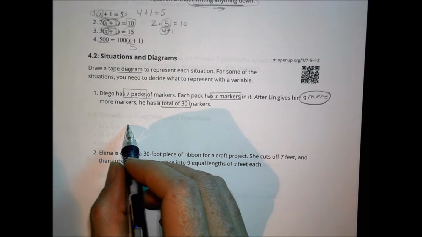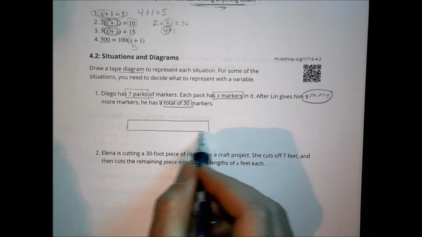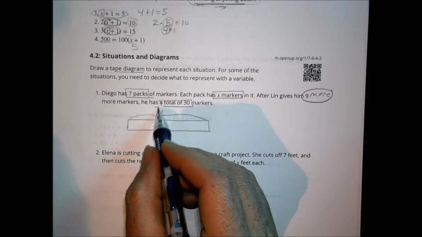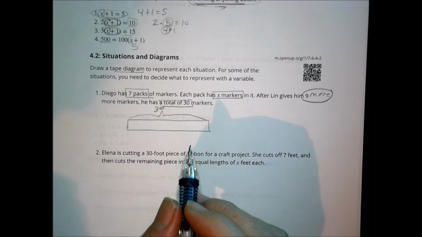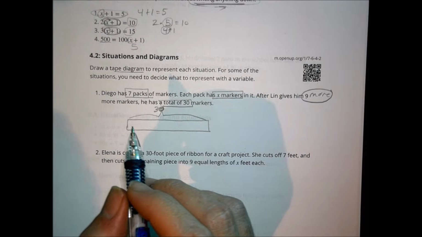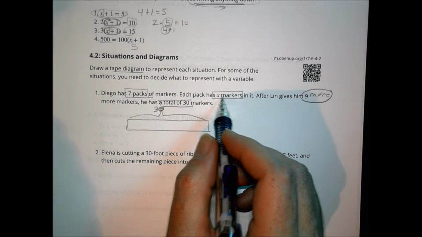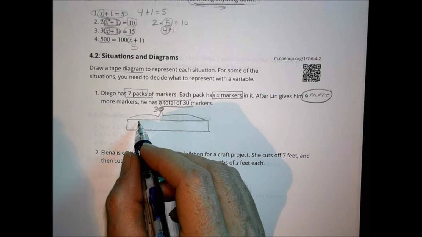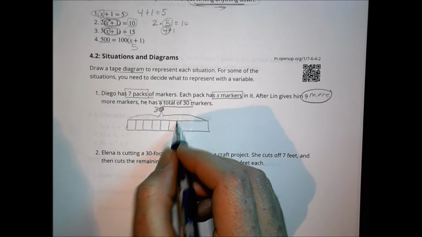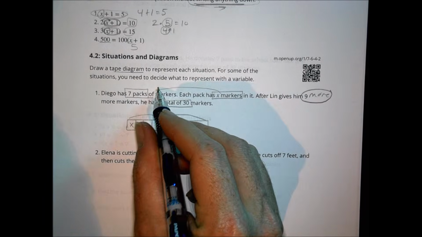So what we know is that if I was to create a tape diagram of this, something like this for now, I know that in total there are going to be 30 markers. So I could put that up here on top just to begin with if I chose to. That's my total, 30 markers. We also know that he has 7 packs of markers, right? 7 packs of markers, and each of those has x markers in it. So I could create 7 little boxes: 1, 2, 3, 4, 5, 6, and 7. All right, and there are x markers in each of those boxes.